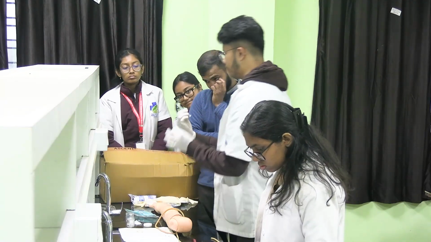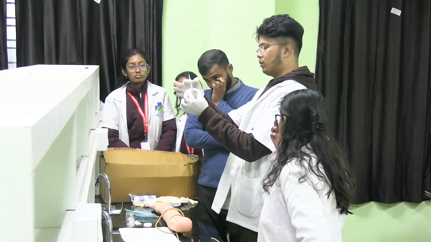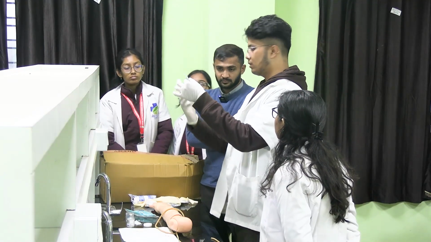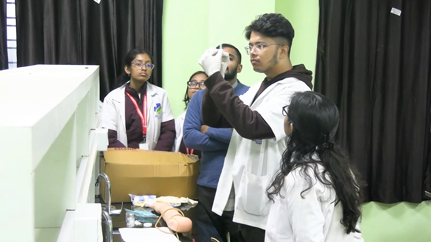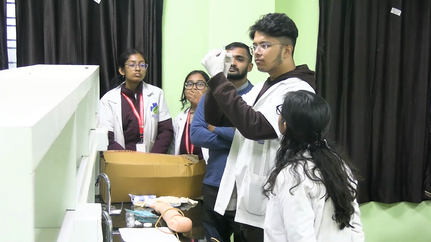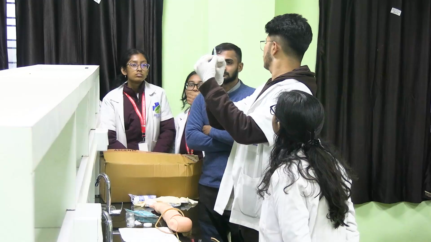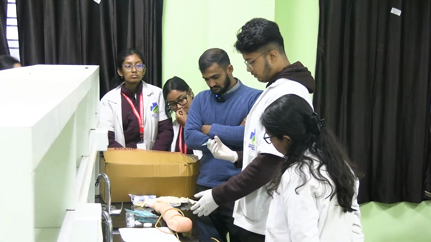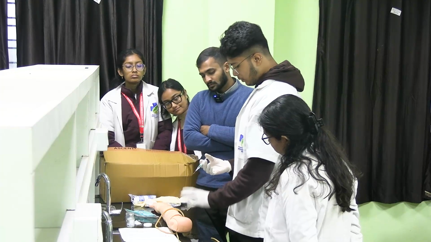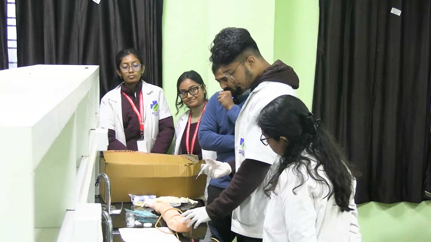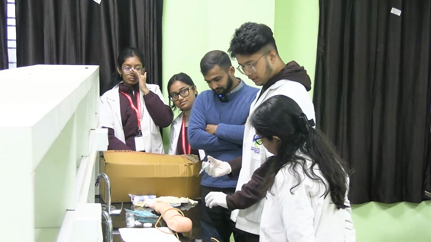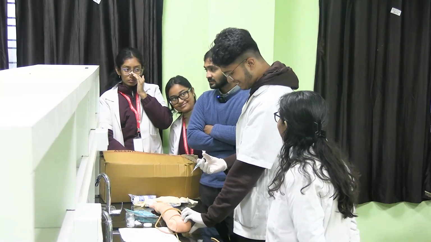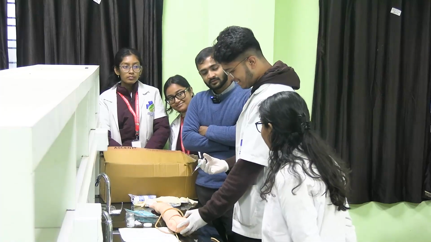Then I will make sure there are no more air bubbles, sir. Then I will remove the extra part, sir. Do it. 1.1. I'm done, sir. Then, since I'll be doing the intramuscular, sir, what is the technique for IM? Z track technique, sir.